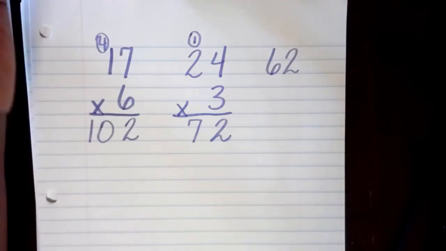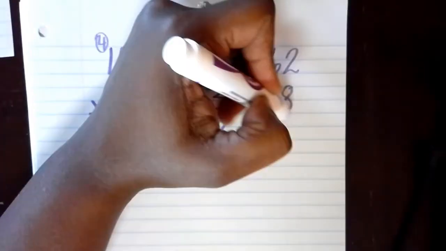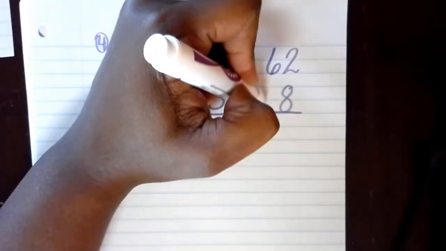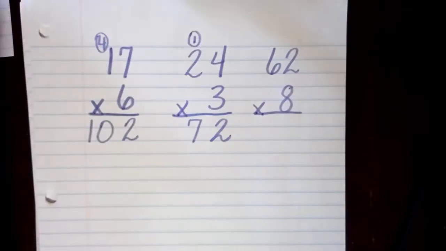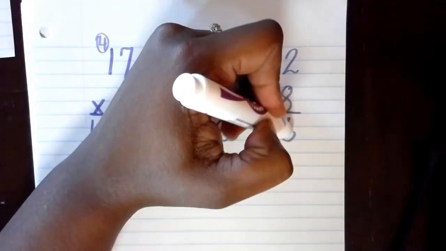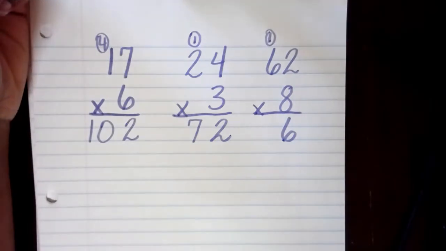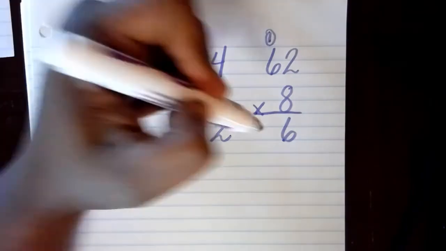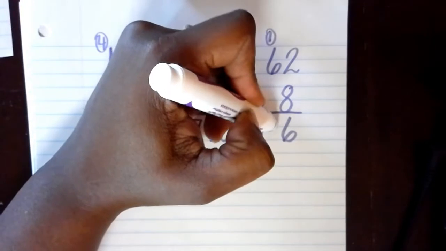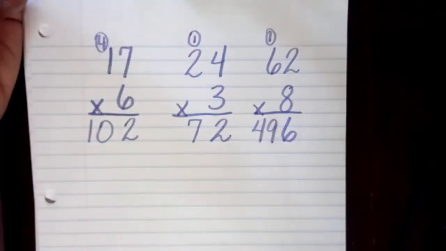Our third example is 62 times 8. Again, we will multiply the ones place by the ones place on the top. So 8 times 2 is 16. Carry your 1. And 8 times 6 is 48, plus 1 is 49. The product of 62 and 8 is 496.